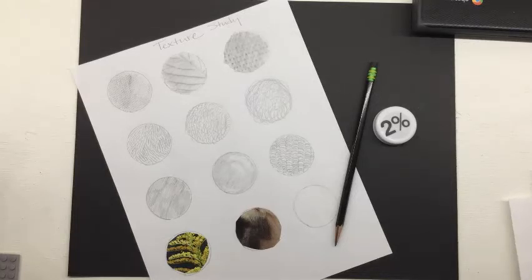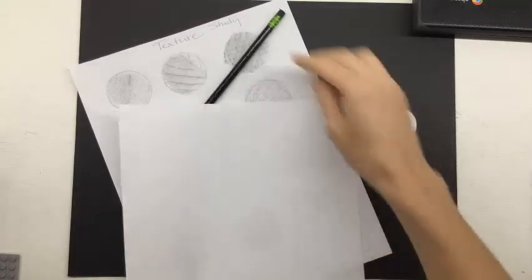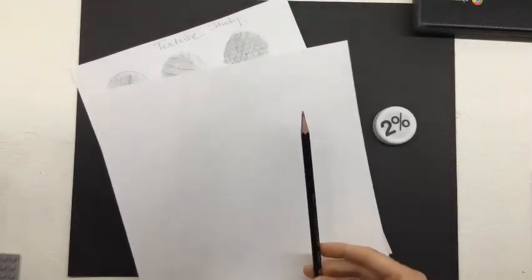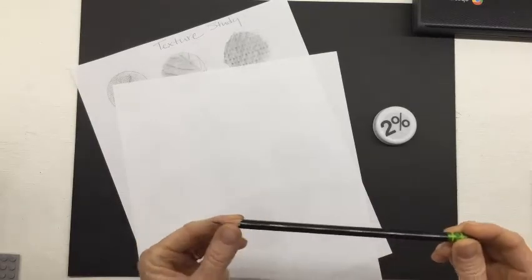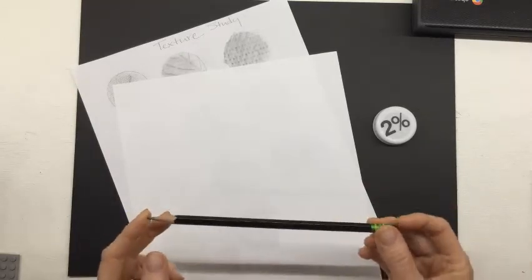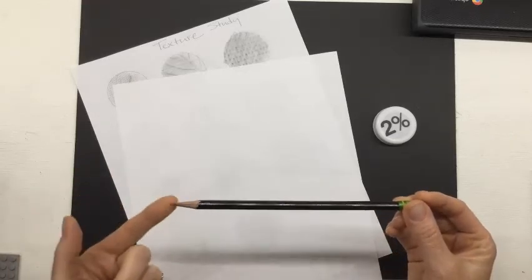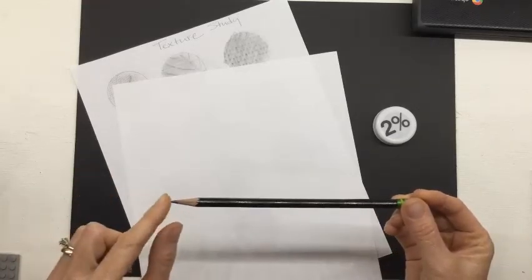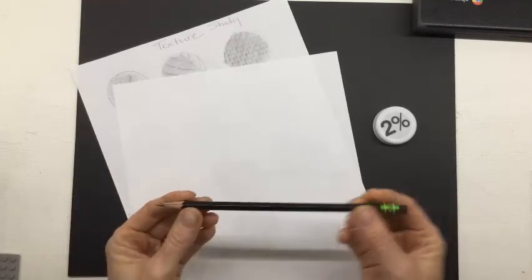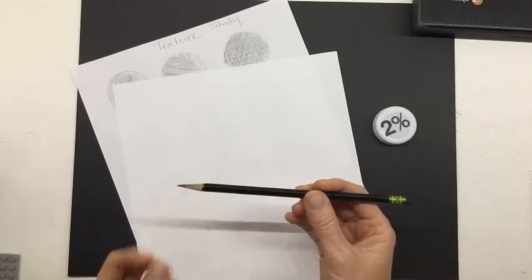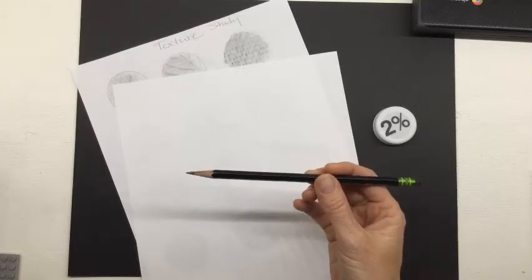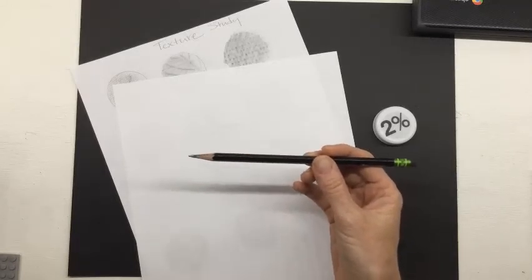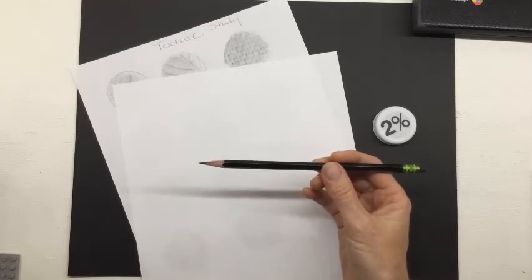So the things that you're going to need today: one sheet of paper and a pencil. That's it. You want a graphite pencil that can be sharpened. You don't want a mechanical pencil for this because we're going to use actually the side of our lead and not the point. So if you don't have a pencil like this that you could sharpen, then you could use your colored pencils. That would work. If you have crayons, you could use crayons.